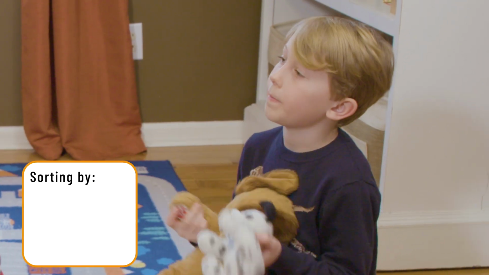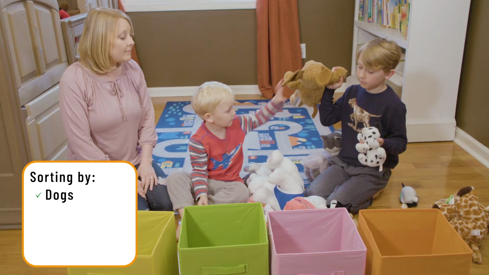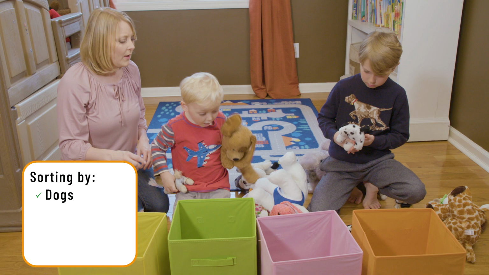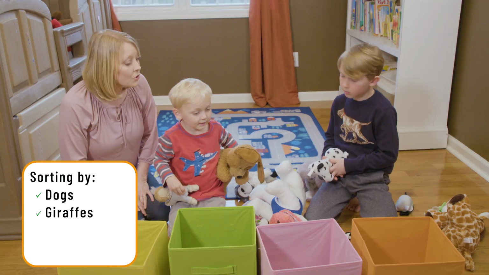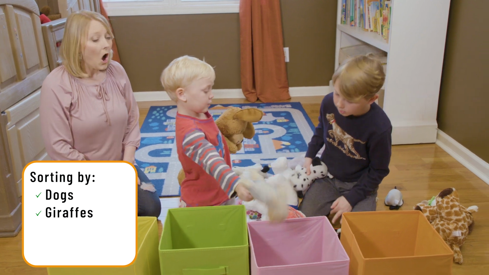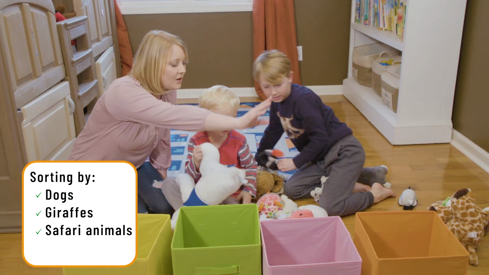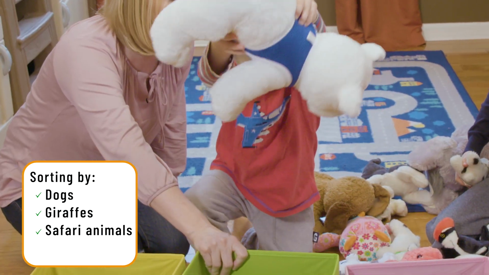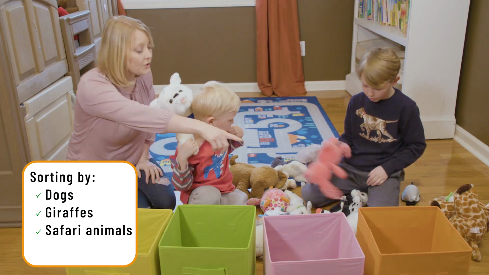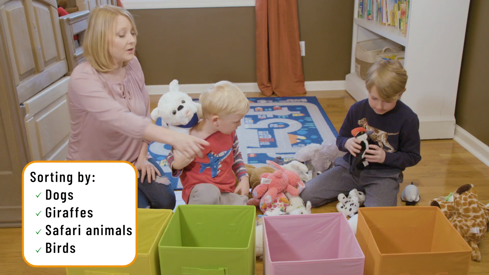I want to separate it by dogs. Okay, by dogs, which bin is going to be the dogs? What else can we separate them by? Giraffes. You know what? Let's do the giraffe in here. Let's put safari animals in the orange. So safari animals in the orange, puppies in the green. Puppy. What can go in the pink one? Ooh. Birds. Let's put the birds in the pink one.